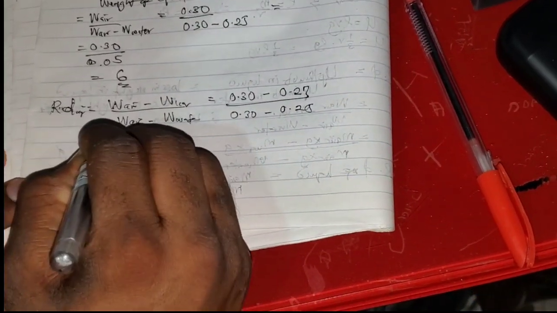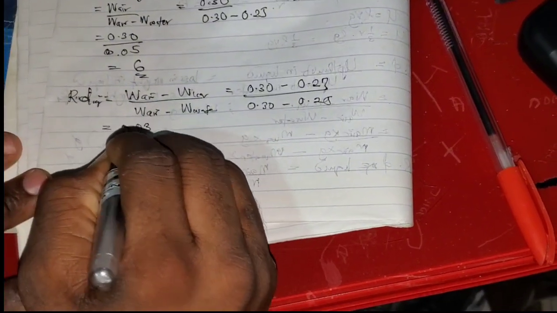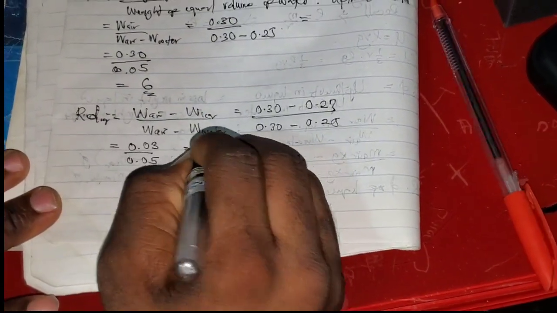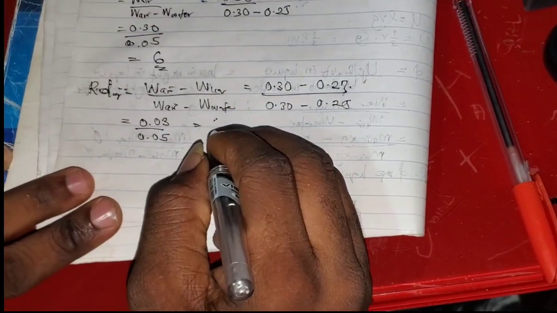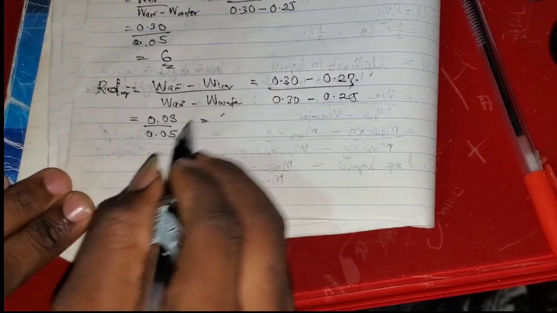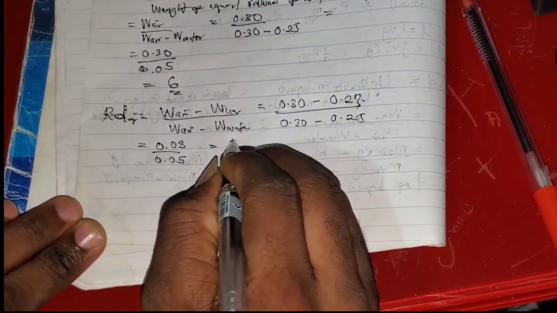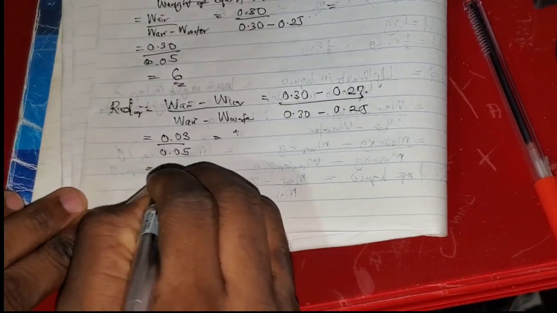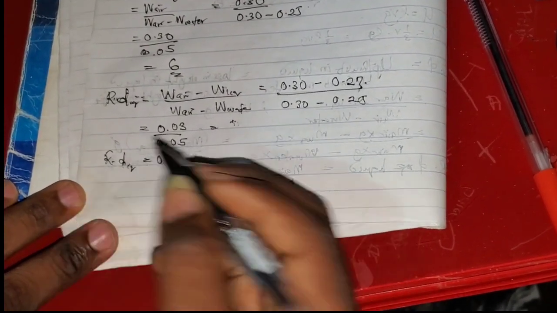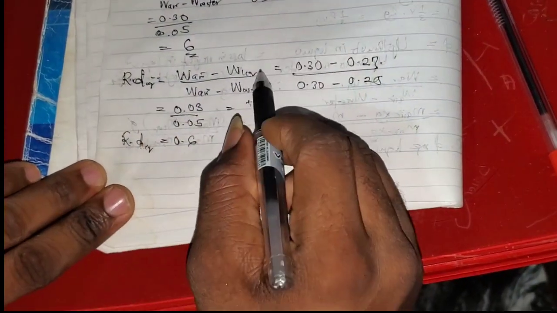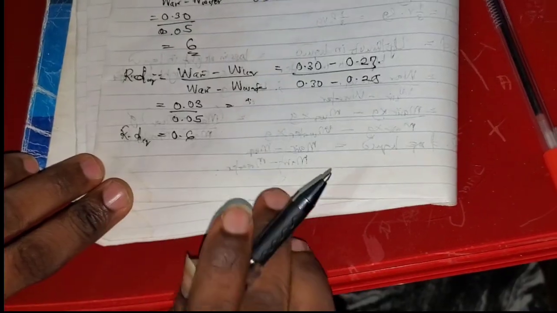So we have 0.03 over 0.05, and this gives us 3 over 5, and that's 0.6. Relative density, remember, does not have a unit, because the units cancel, so it's unitless, it is dimensionless.